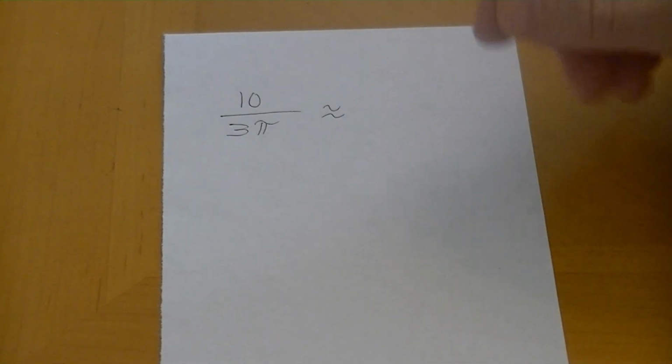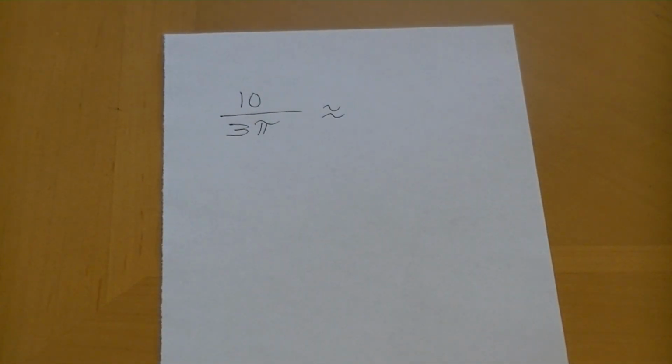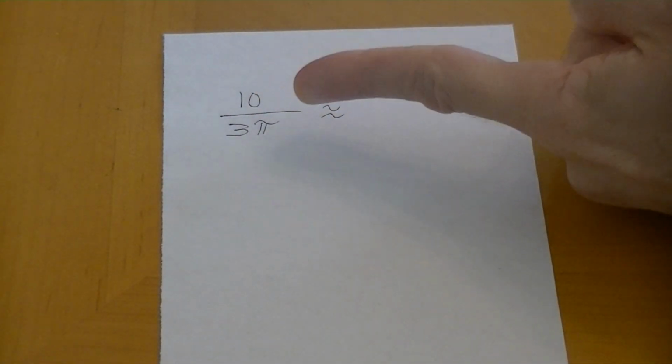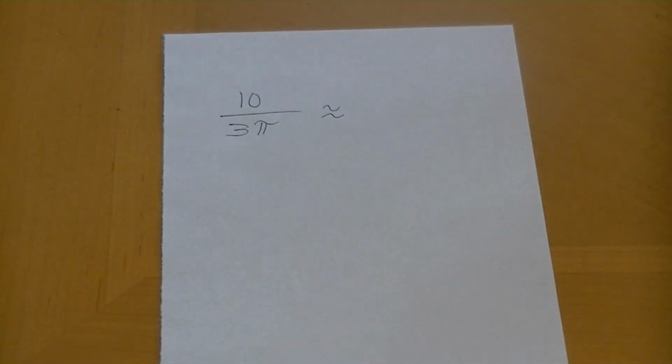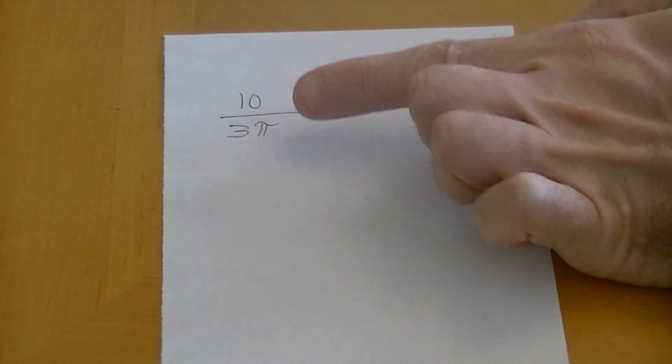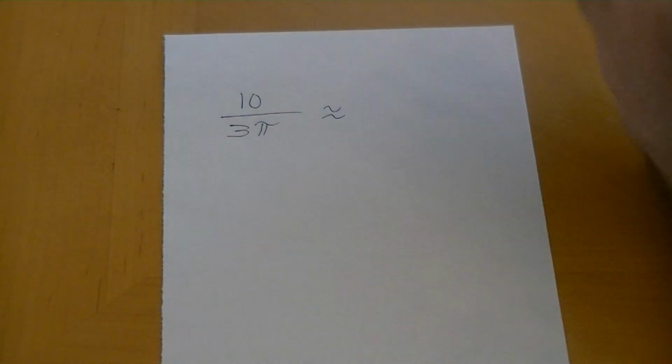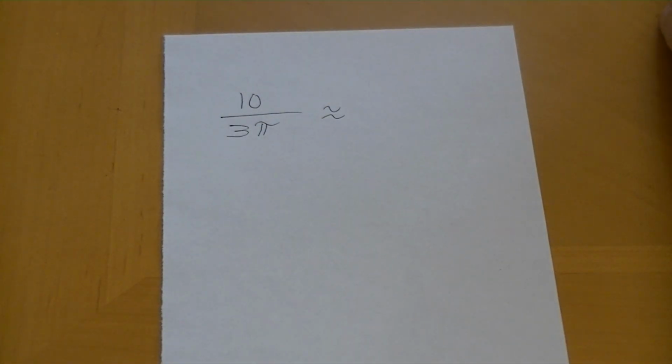Is this approximately 3? Is it approximately 22? What is this? Well, we know pi is a little bit more than 3, so that denominator is 3 times a little bit more than 3. So that denominator is a little bit more than 9. So this is about 10 divided by 9. So nearest whole number, that would be 1.